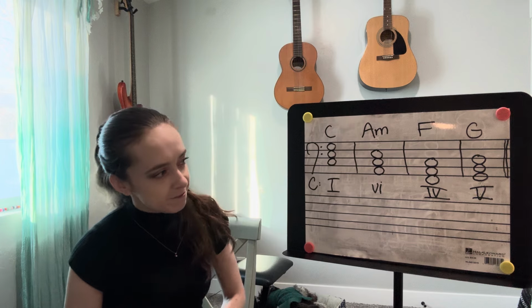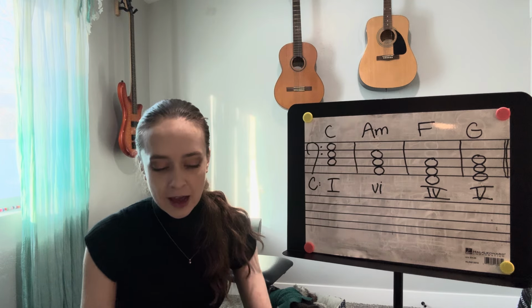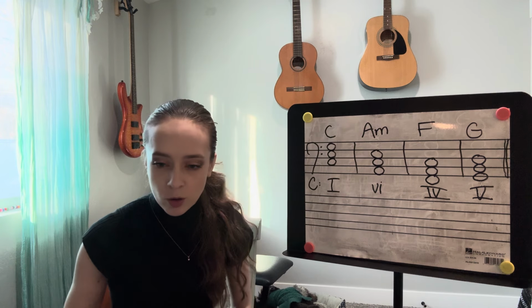Okay. This is like that heart and soul. Okay, so all over the place as well in pop culture. It's a good one to just know. 1, 6, 4, 5. And then let's just do one more chord progression today.